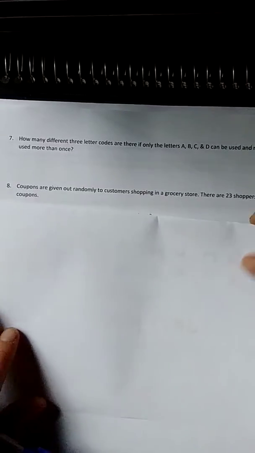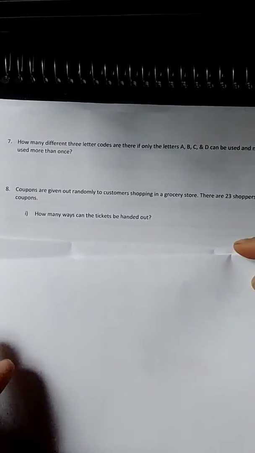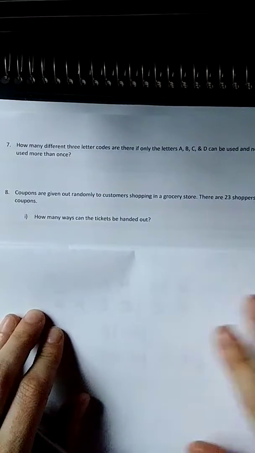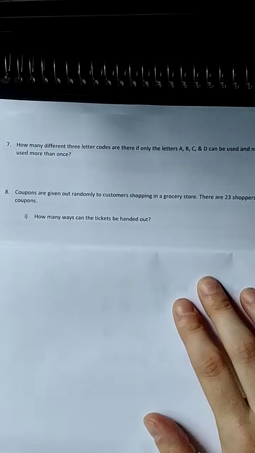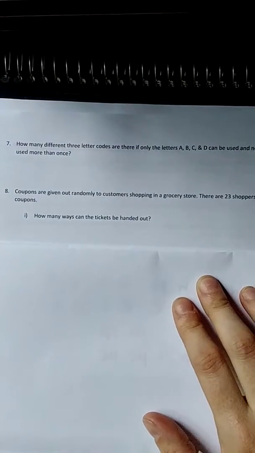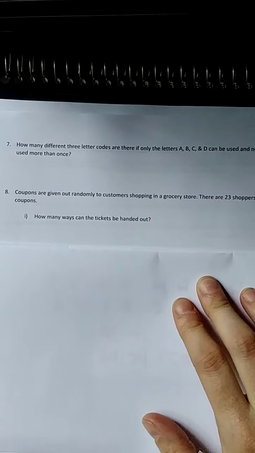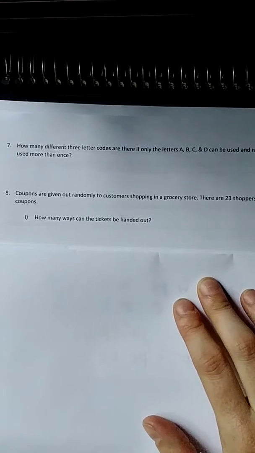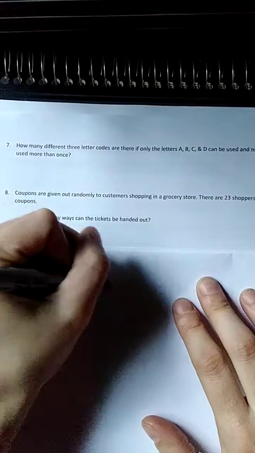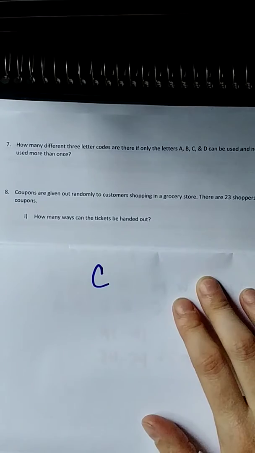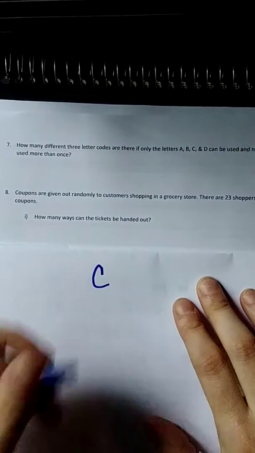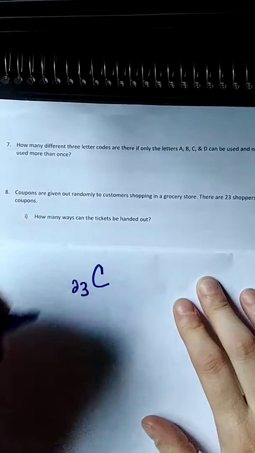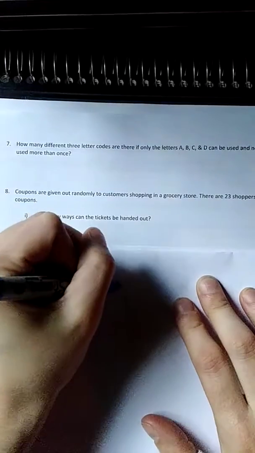So the first part of question 8 says, how many ways can the tickets be handed out altogether? So 23 shoppers, but only 12 coupons. Now the order in which we pass out the coupons doesn't matter. You don't get more of a discount if you get the coupon first. Everybody's going to get the same discount no matter what. So in that case, since the order doesn't matter in this context, we're going to be using the choose option, the combination option. So we're going to take the total number of customers, 23, and we're going to choose the 12 who are going to get our coupons.